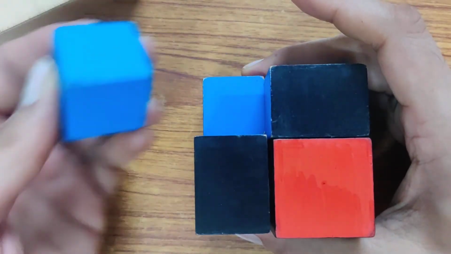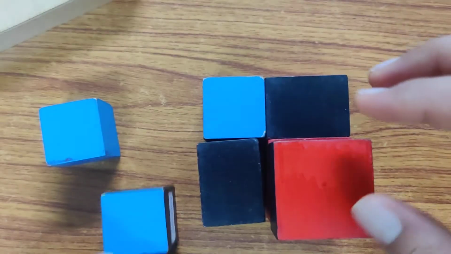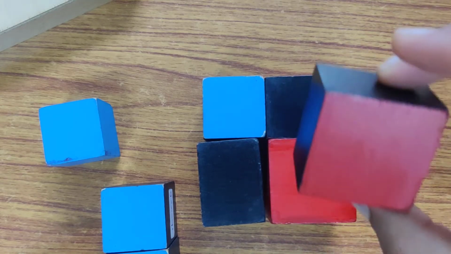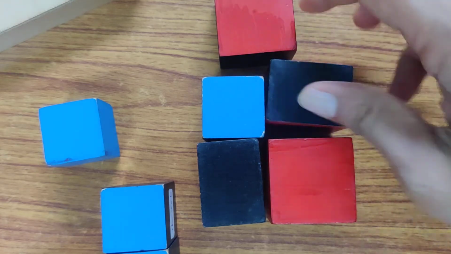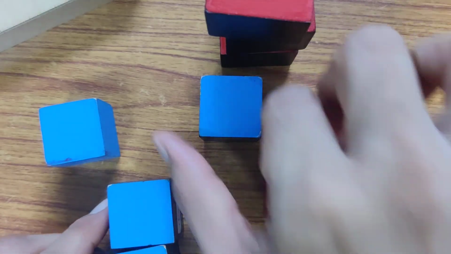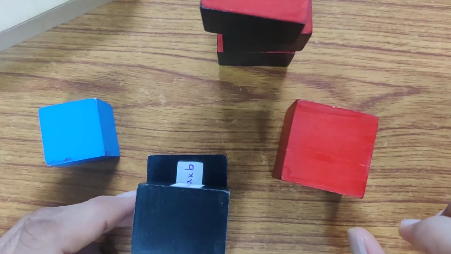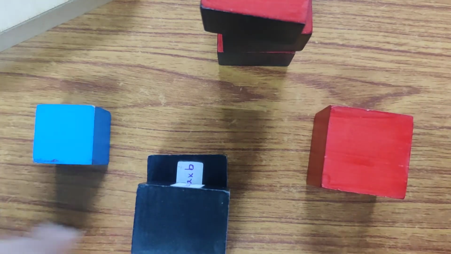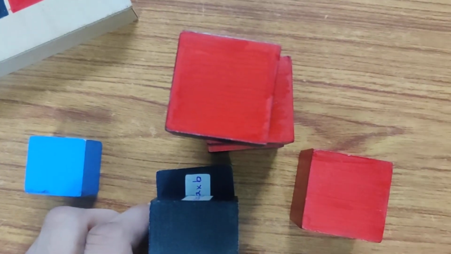So what are the pieces that go to form this? In this layer you have this a cube, you have this a square b, you have another a square b, you have a b square a, you have another b square a, you have a third b square a, and then you have of course a square b. So 3a square b, 3ab square, b cube and a cube. This is what goes to form your (a plus b) whole cube.